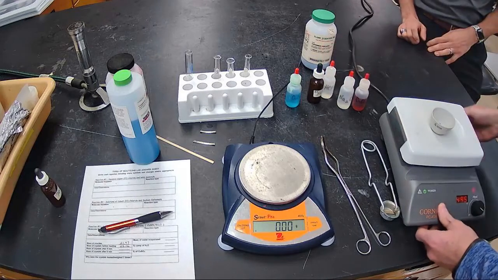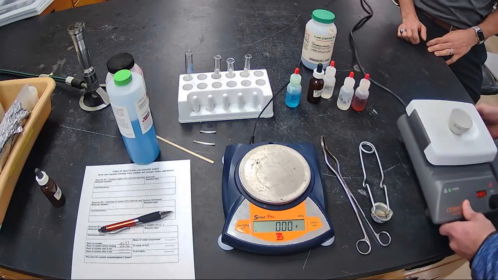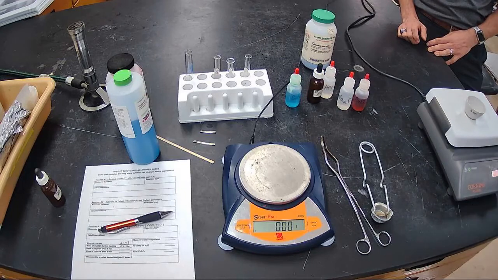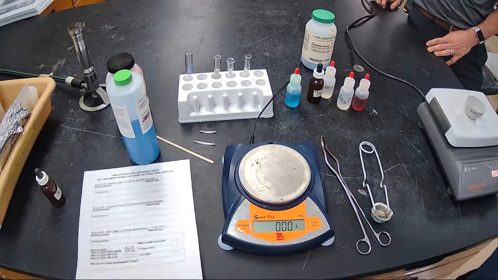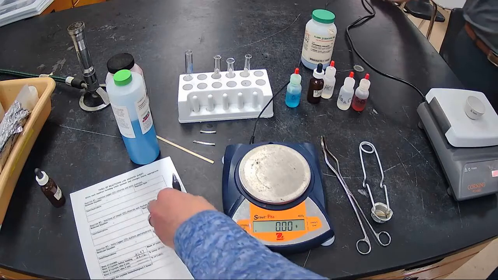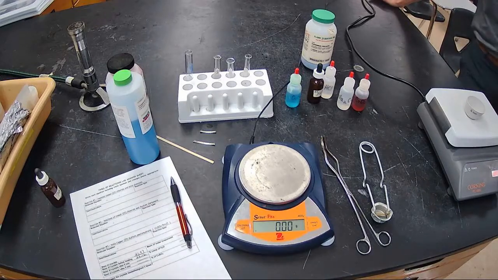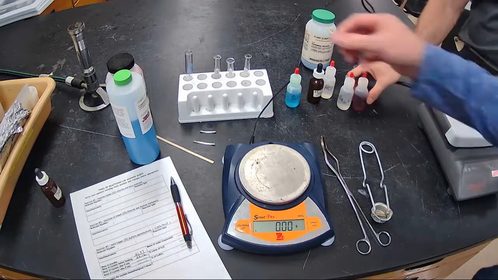Maybe a little bit. I don't know if you can hear that. But this hot plate was already hot, so it should happen pretty quick. In the meantime, let's go ahead and do reaction number 2, which is solutions of cobalt chloride and sodium carbonate.